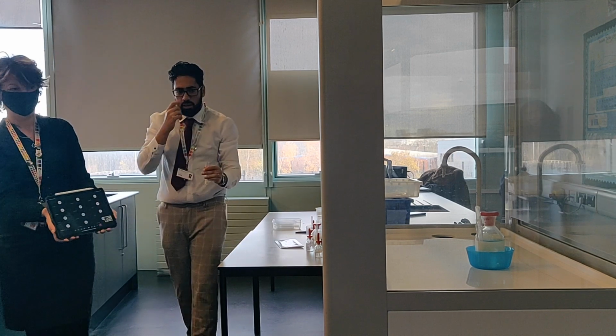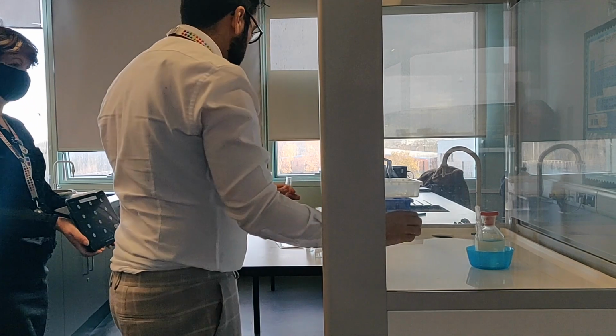We add the concentrated ammonia to see what the difference is between adding dilute and concentrated.